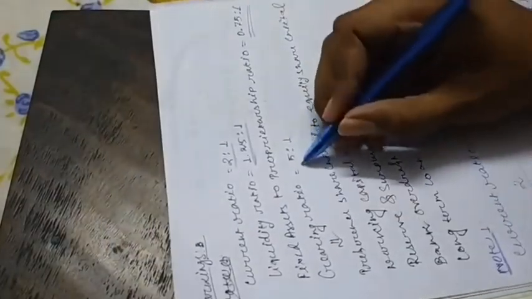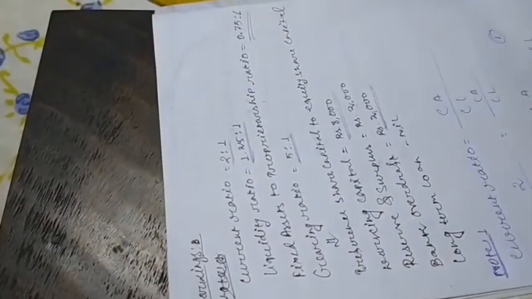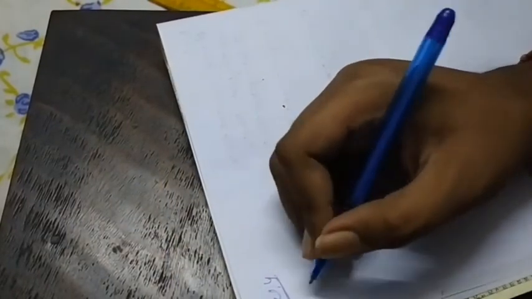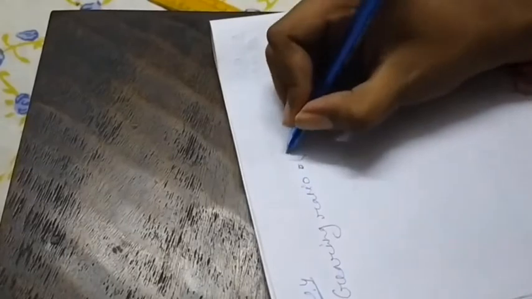Okay, so next we come to the next point. This is note number 4. Gearing ratio 5:1. I think you know the other name of gearing ratio, I have already explained before. Gearing ratio has another name, that is preference share capital to equity share capital.